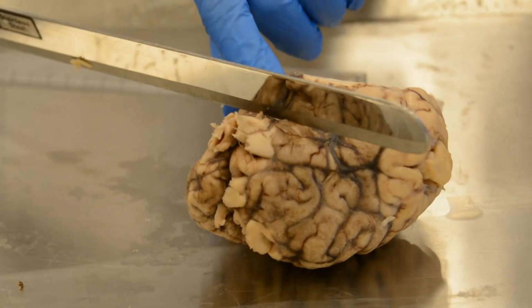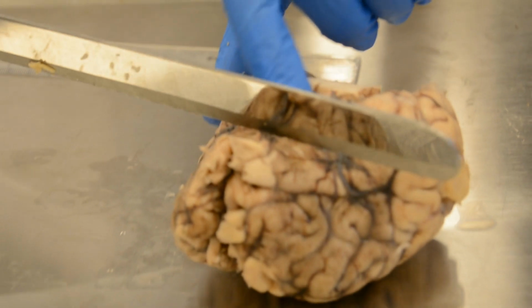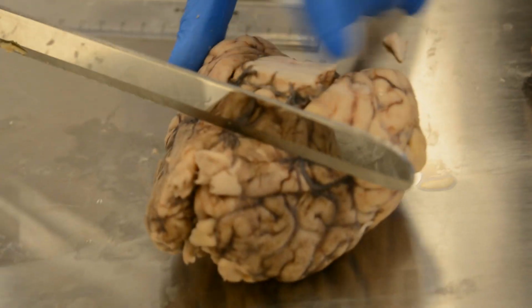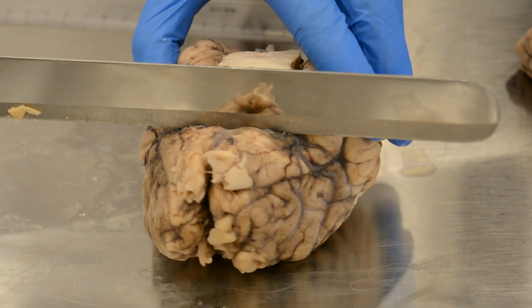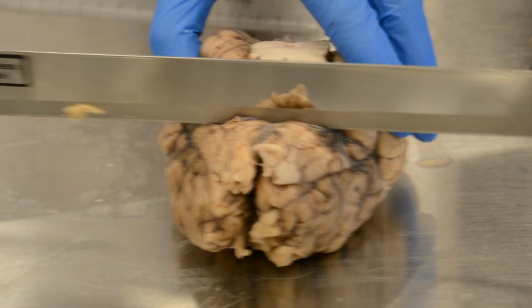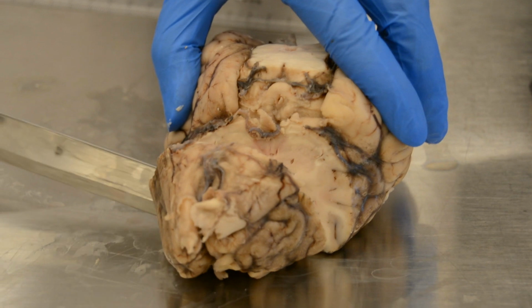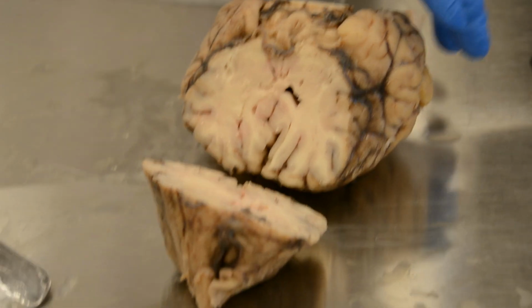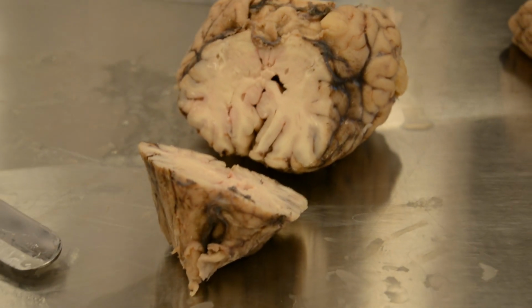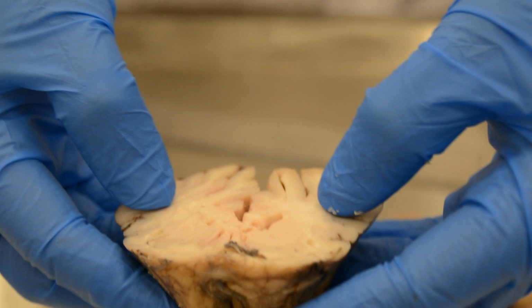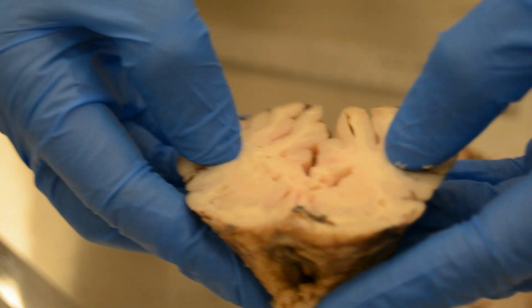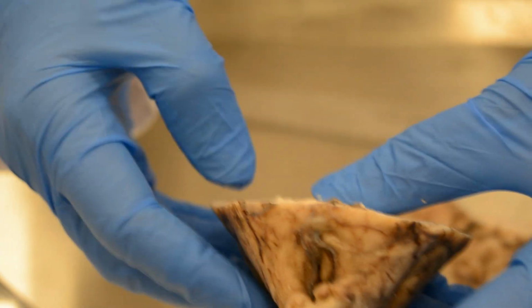We will find it nearly at the level of the optic chiasm. If it's a human brain and I took my first cut here, I will find the tips of the lateral ventricles, but here I find the basal ganglia, because the frontal cortex is not developed.